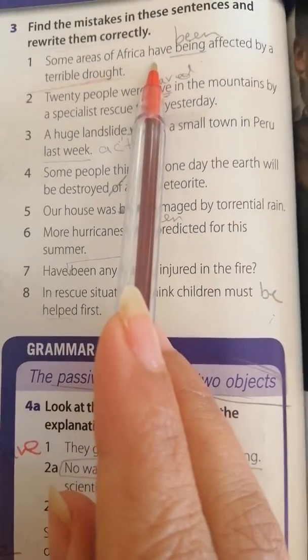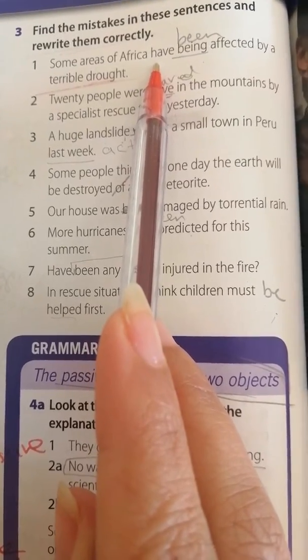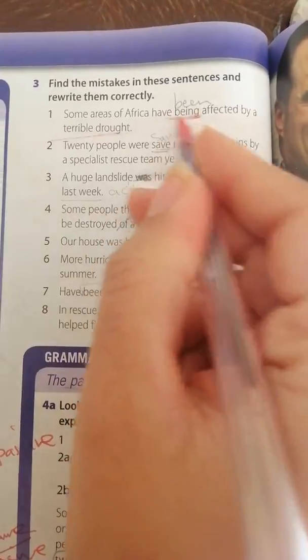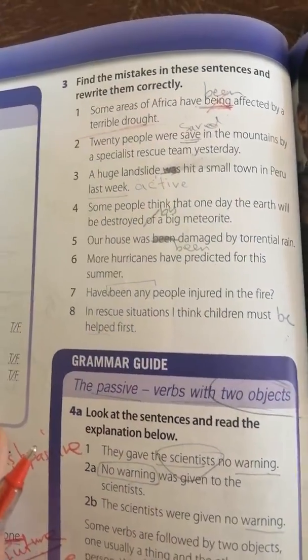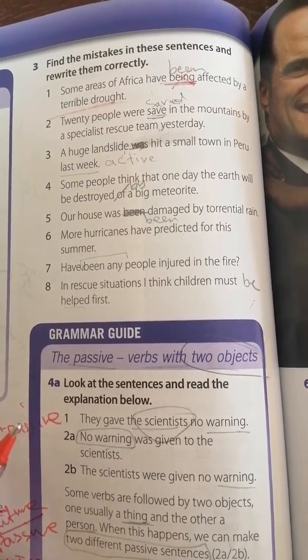Here we need to apply the present perfect passive rule, which is have or has plus been plus verb 3. Where is the mistake? The mistake is being. You cross being and you add been instead of it. So some areas of Africa have been affected by a terrible drought.